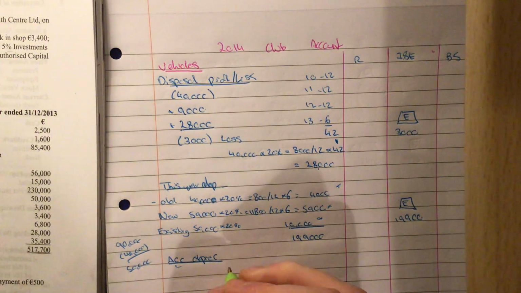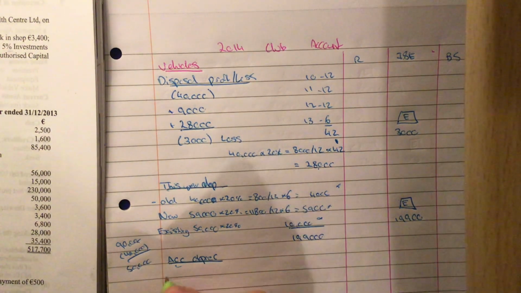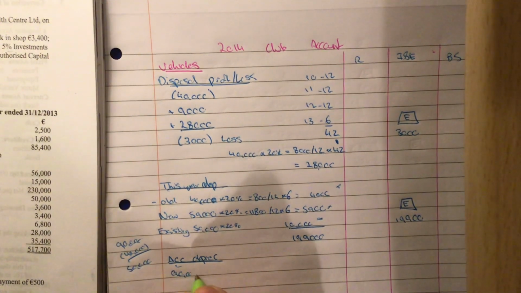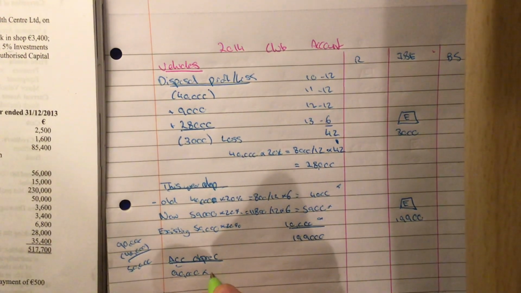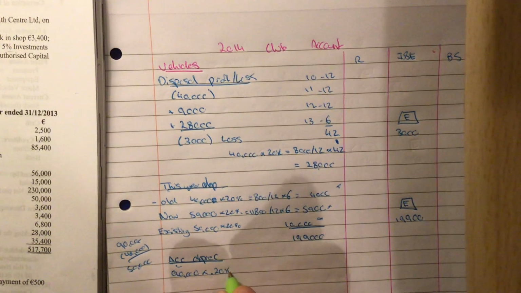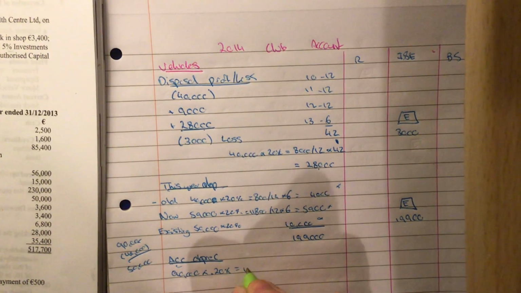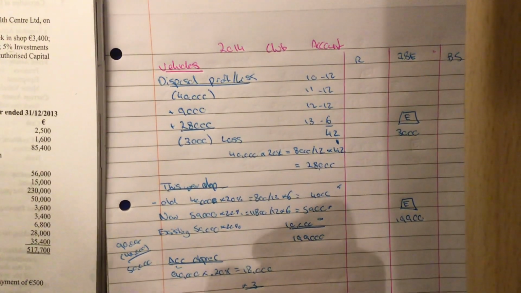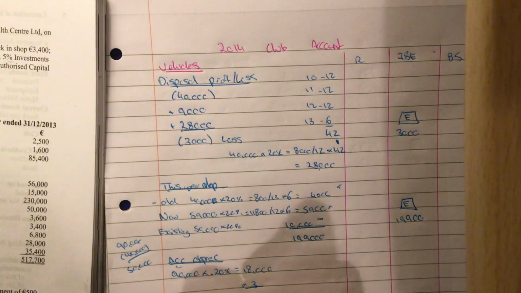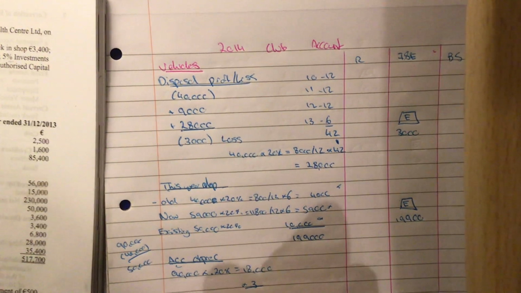I get my total value at the start of the year, 90,000, multiplied by 20%, equals 18,000 euros. Multiply that by 3 because there's 3 years previous accumulated depreciation, which gives me 54,000 euros.